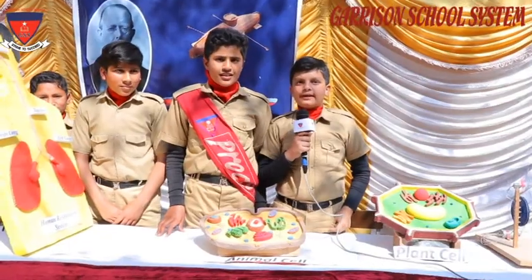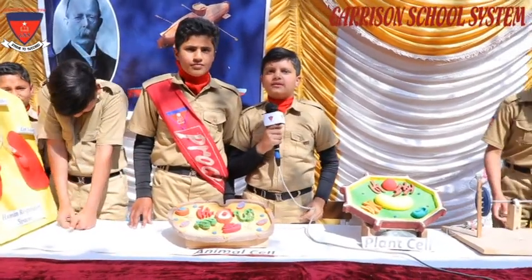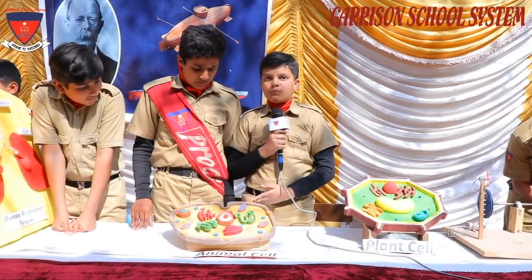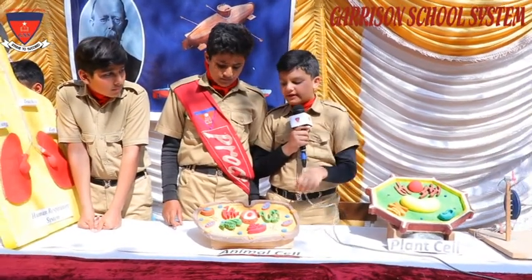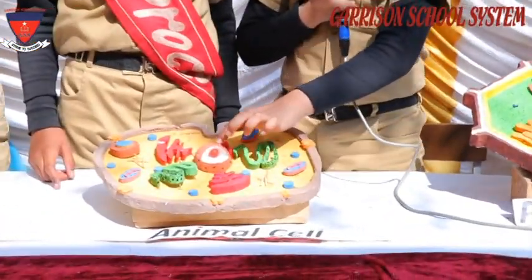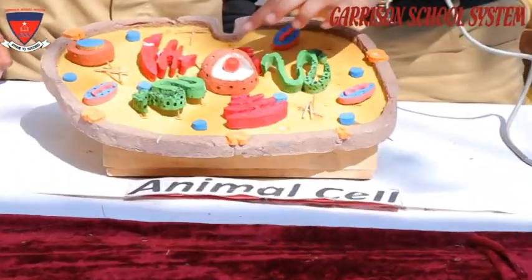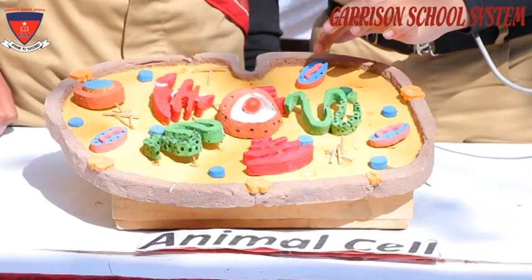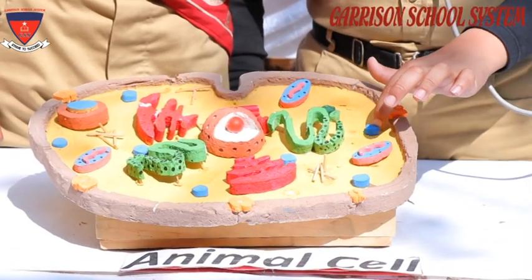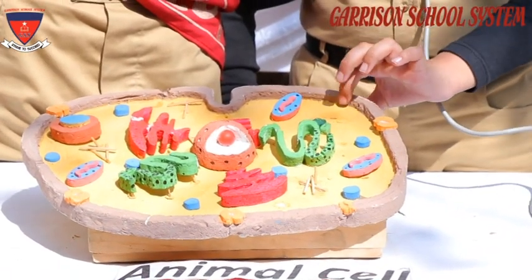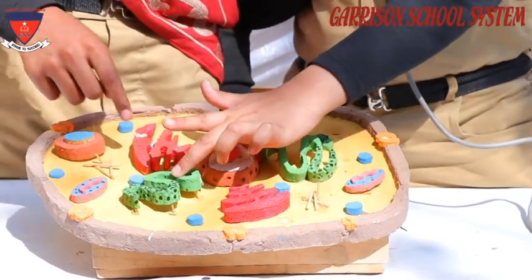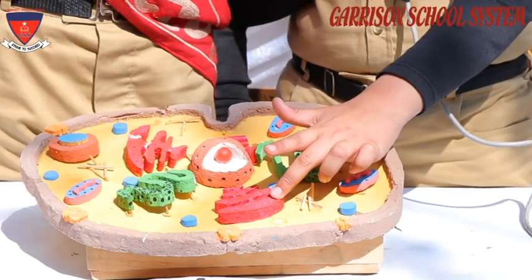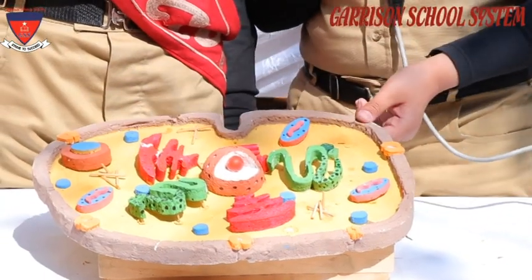Thank you. Good morning and assalamu alaikum. My name is Saad. I read in class 6 Star. This is a display model of an animal cell. A cell is the basic unit of life. The cell consists of a nucleus at the side. This is the mitochondria. It helps us to store and provide energy. This is the ribosomes. This is the cell membrane, the inner layer which protects the cell. This is the Golgi bodies. This is the endoplasmic reticulum. This is the vacuole. This is the cell membrane. Thanks.